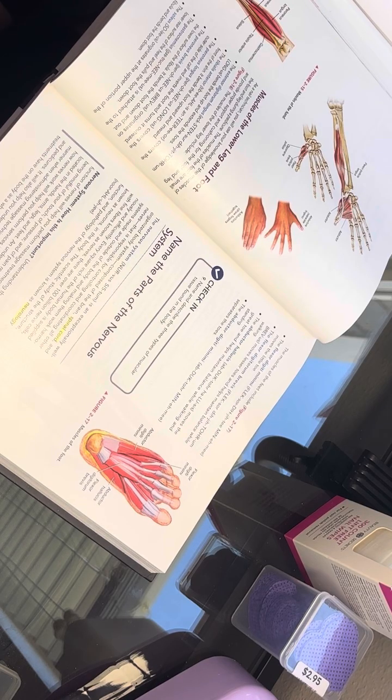The abductor hallucis moves the great toe and helps maintain balance while walking and standing. The abductor digiti minimi separates the toes.